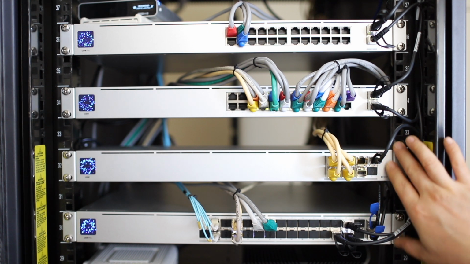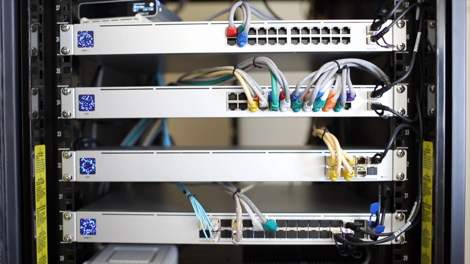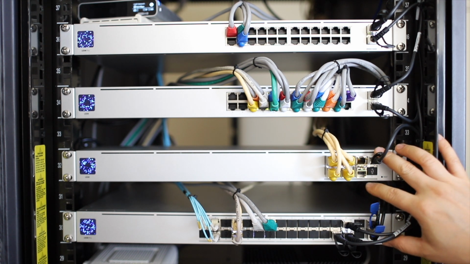And here I'm connecting the two different switches or aggregations using a cheap DAC cable, and they are just for short distance, and very stable, very inexpensive.